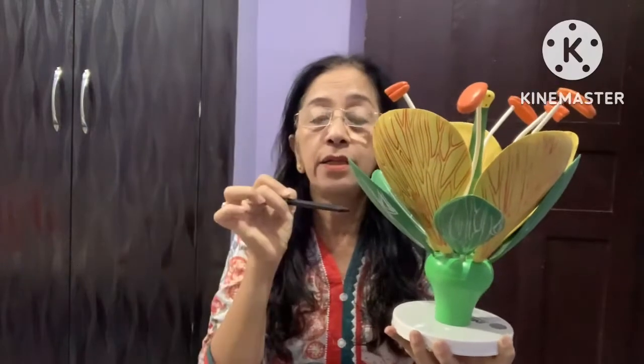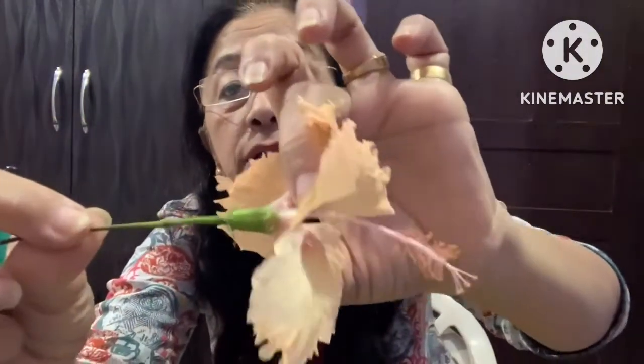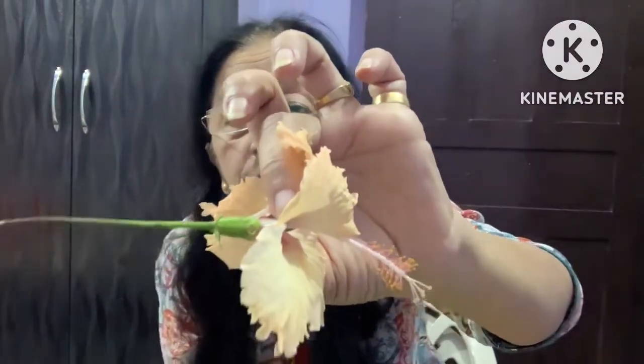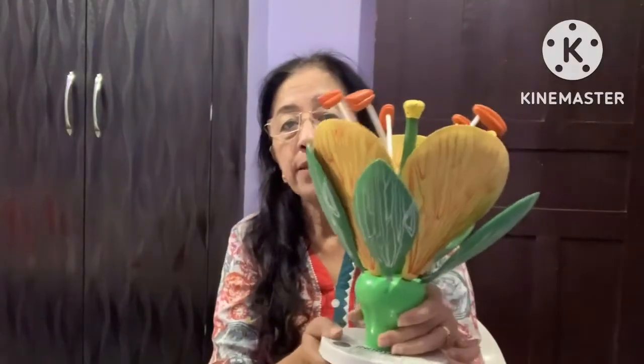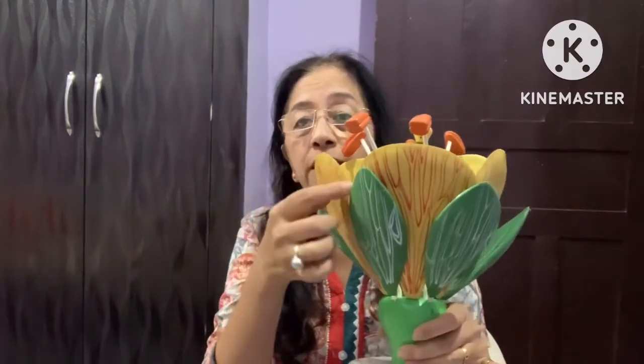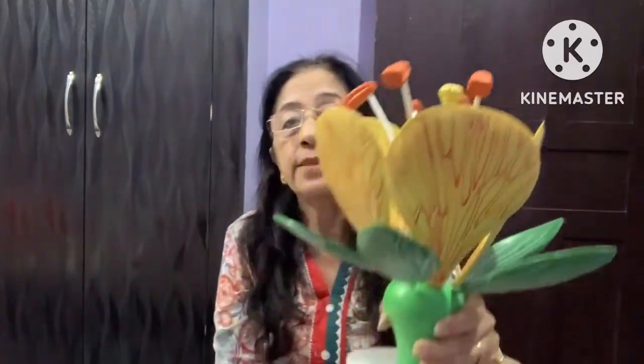So let's begin. The base of the flower, to which all the parts of the flower are attached, is known as receptacle. So it gives support to all the parts of the flower. And in the live flower, this is the base of the flower, and it is the receptacle.